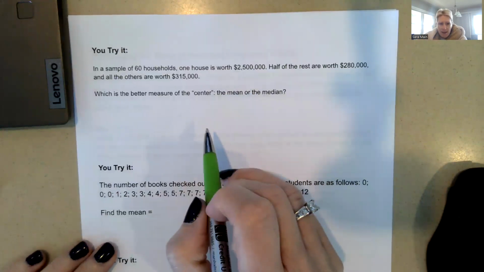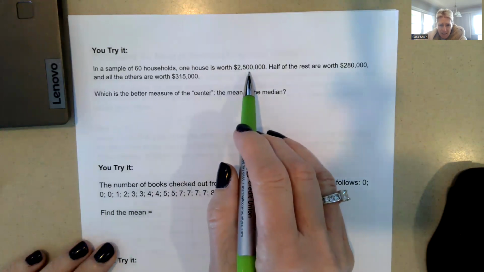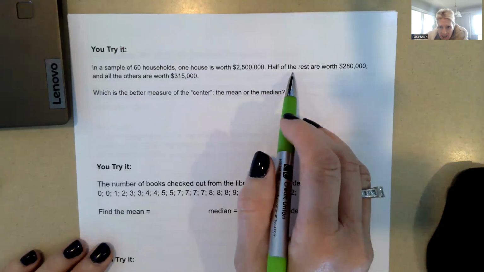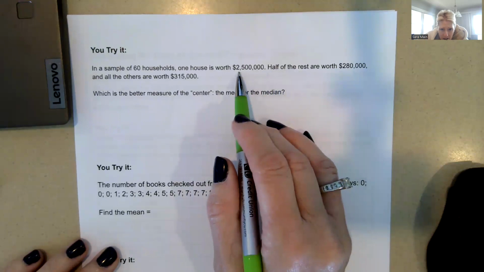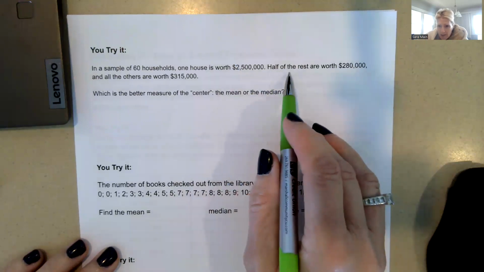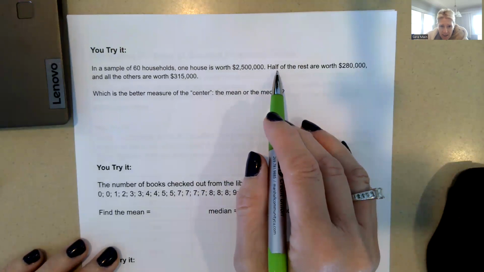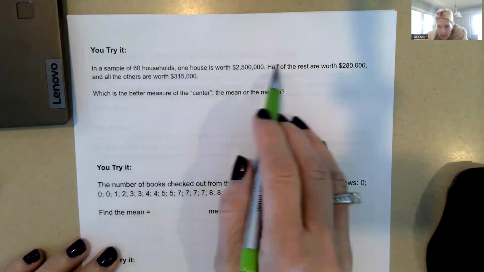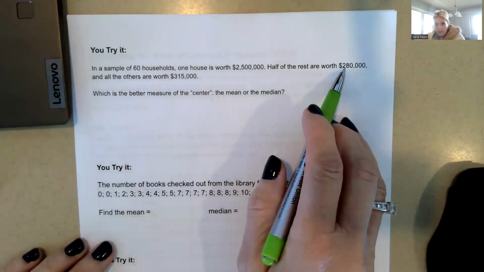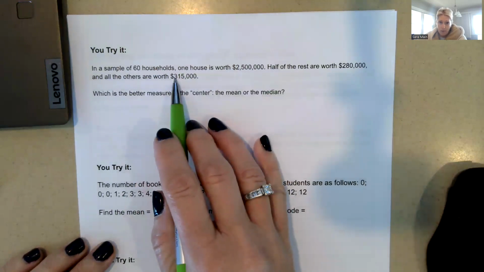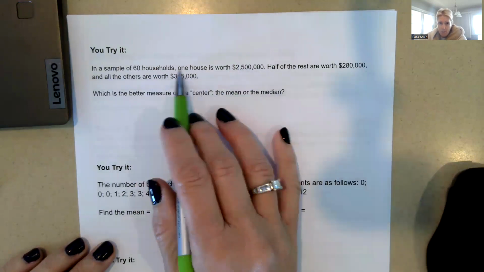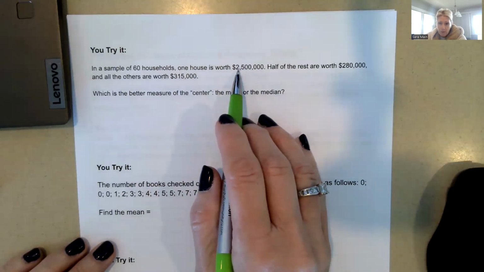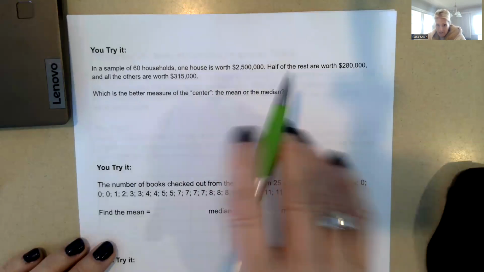I would say the median, because this one is going to pull everything. It says half of the rest, so half of 59, about 29 of them are worth 280,000. All the others are 315,000. So they're really all around these two values, 280 and 315. I would think that this 2,500,000 is an outlier. It's going to pull it up.